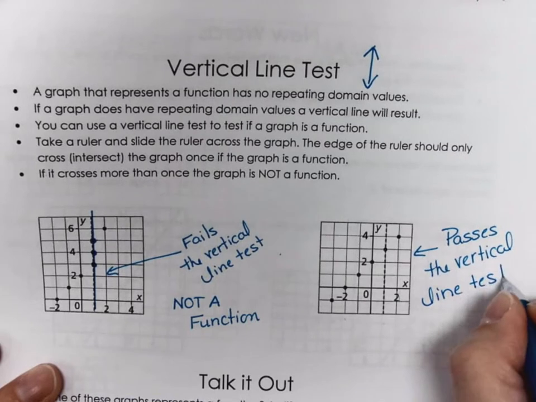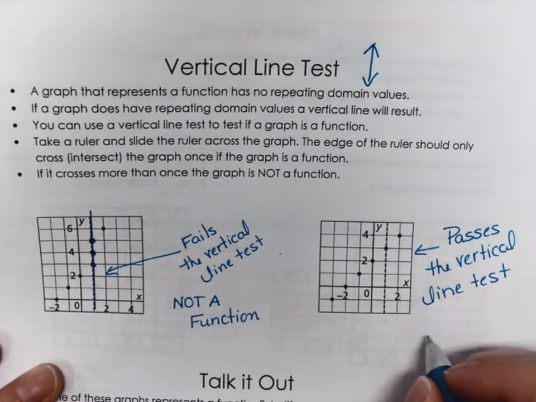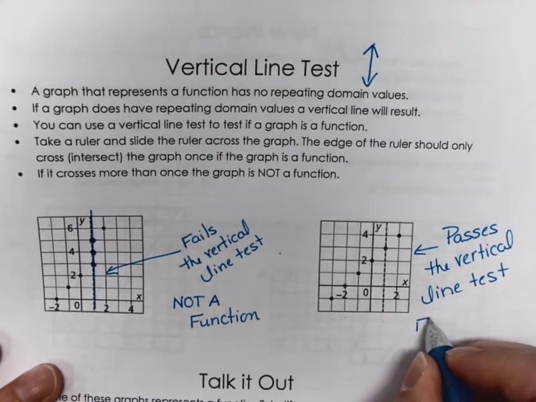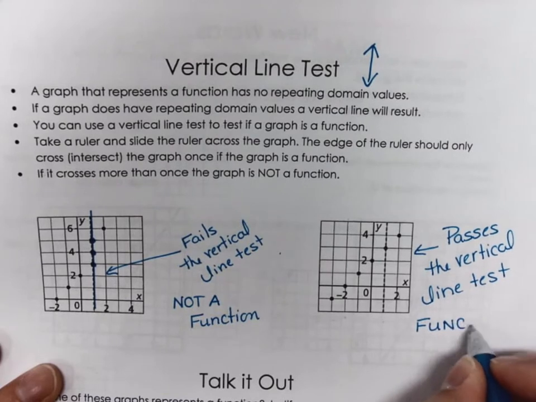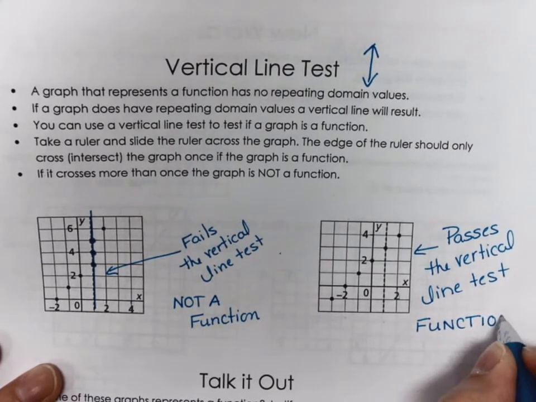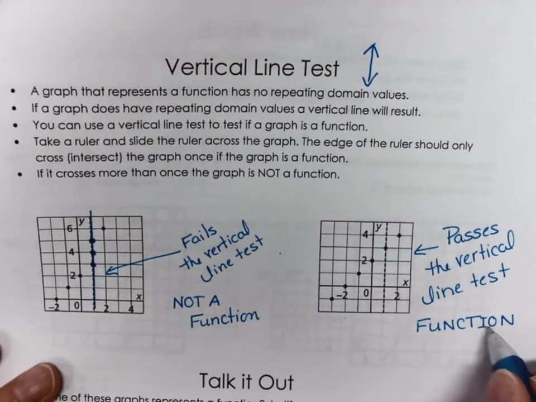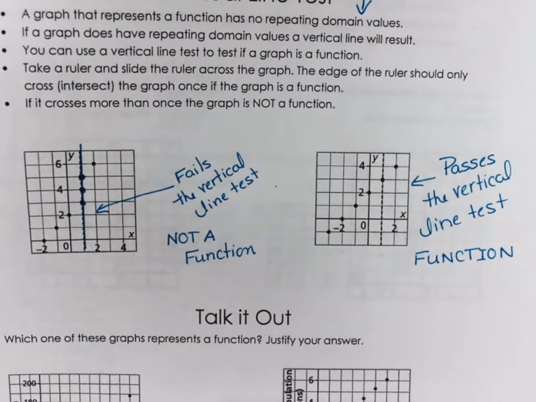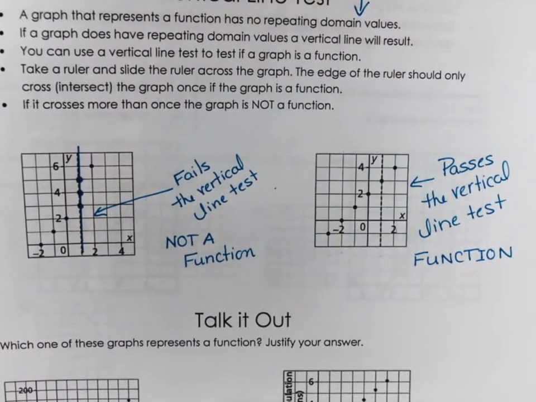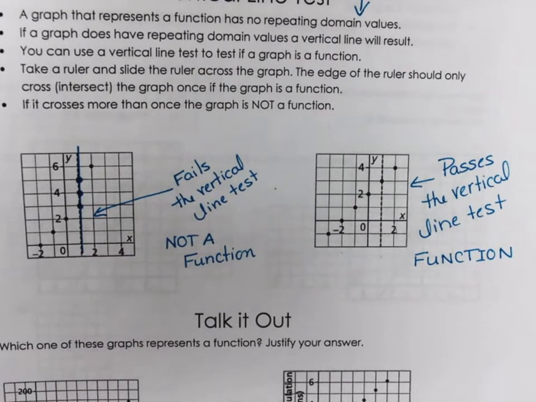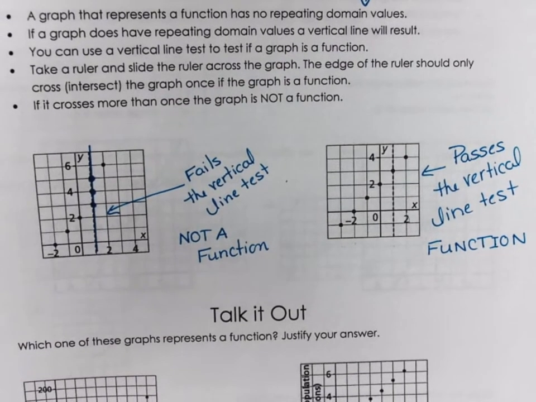So if it passes the vertical line test, it is a function. So if you only hit it once, that means you pass the vertical line test. But you can't just do one vertical line. You got to do where it's obvious.